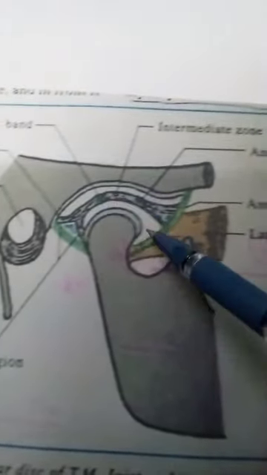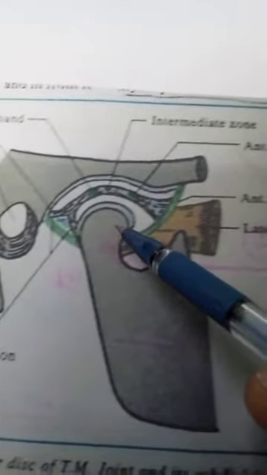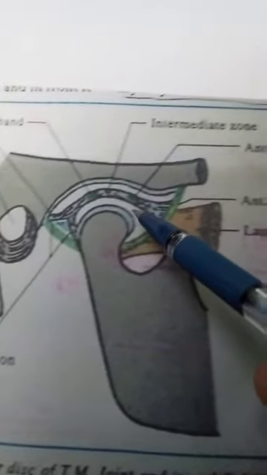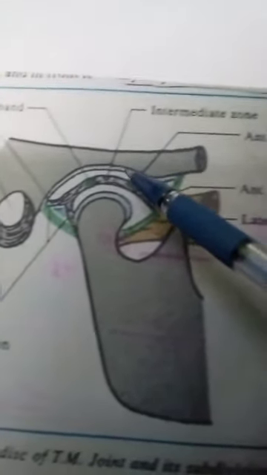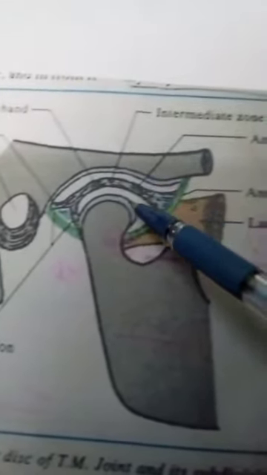The articular surfaces are covered with fibrocartilage. An articular disc intervenes between the mandibular fossa above and the head of the mandible below. This articular disc divides the joint into an upper and a lower cavity.